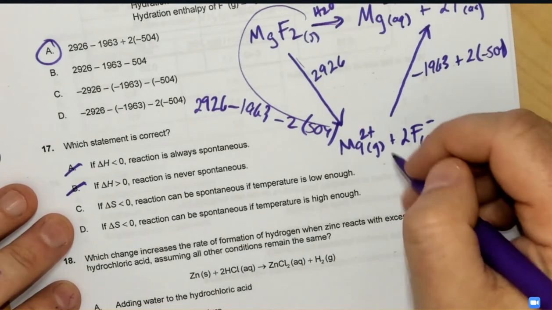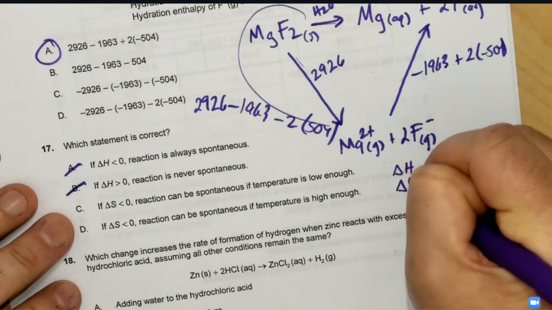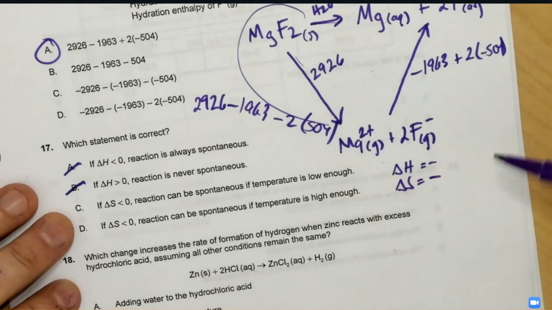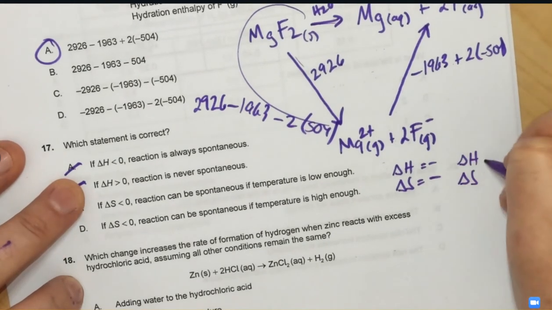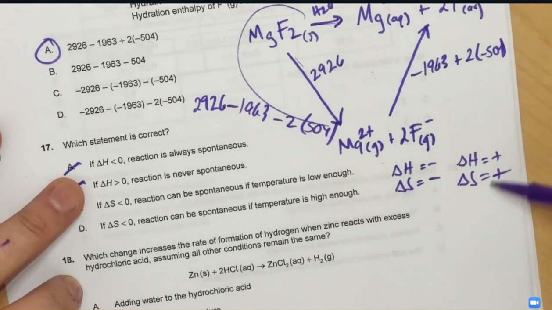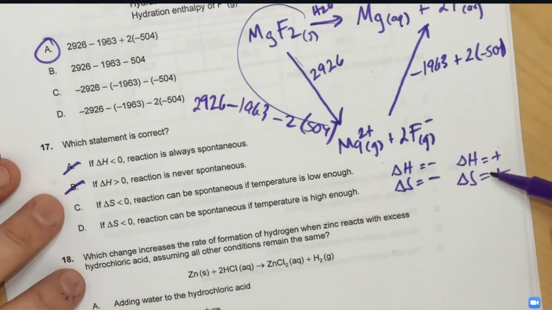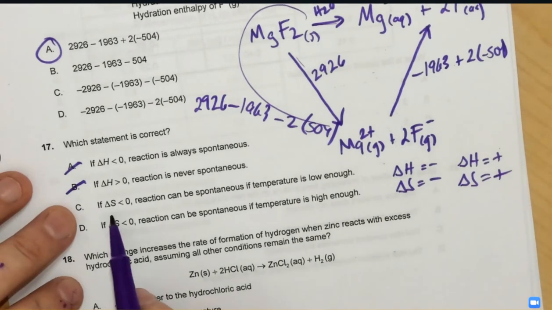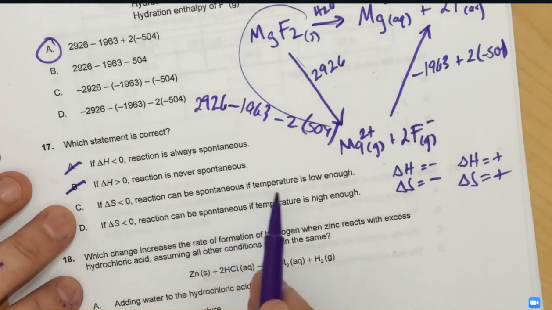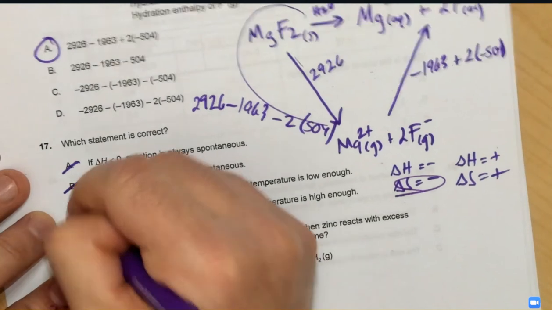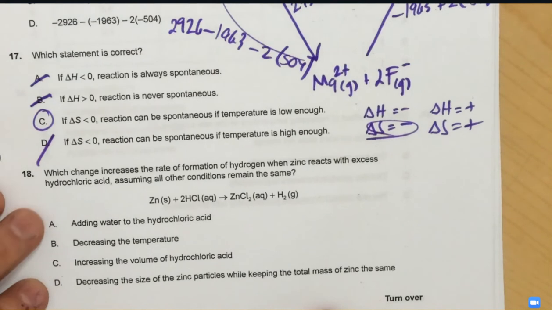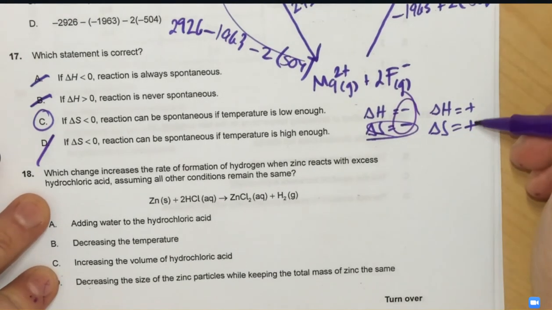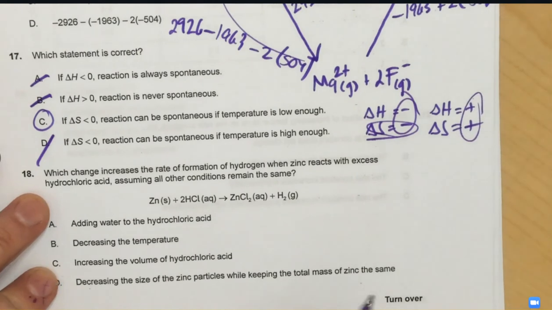Well, remember, if our delta H and delta S are both negative, then the reaction will be spontaneous at low temperature. And if delta H and delta S are both positive, then it will only be spontaneous at high temperature. If delta H is negative and delta S is positive, then it will always be spontaneous. So if delta S is negative, the reaction can be spontaneous if the temperature is low enough. Yes, indeed. If delta S is negative, the reaction can be, nope, not high enough, low enough. All right, and it's easy to remember because the negatives mean low. Well, to your brain, the negatives should mean low and the positives should mean high.